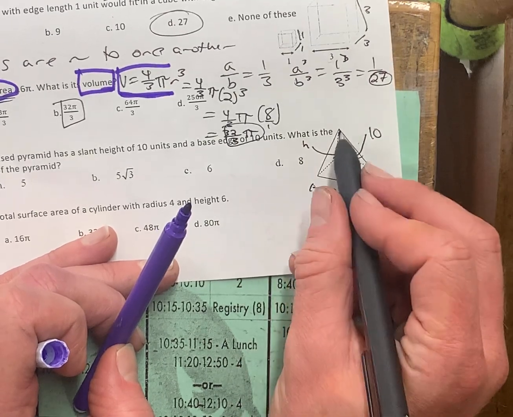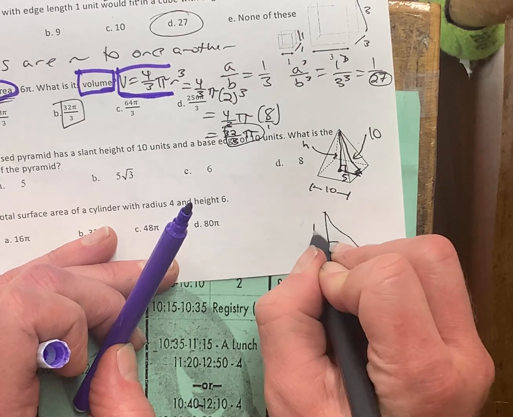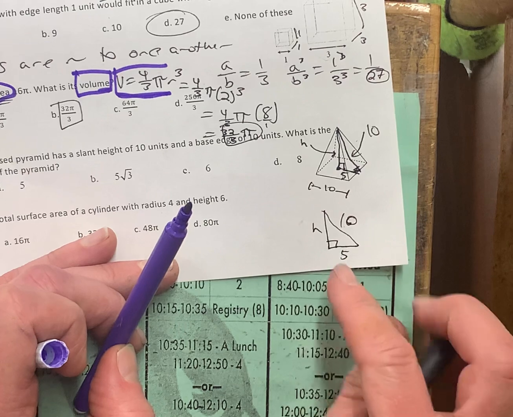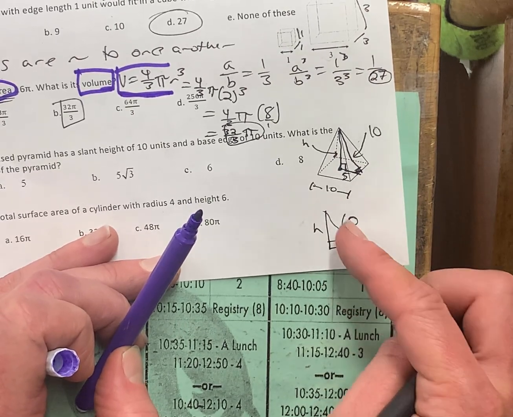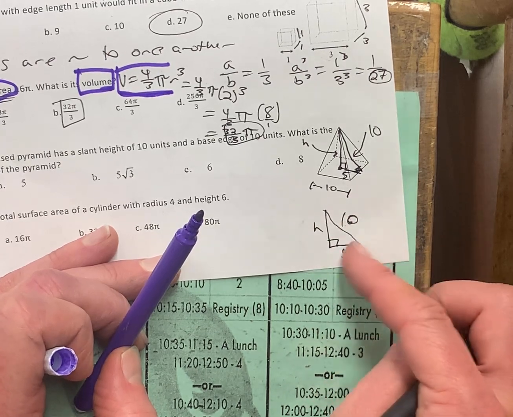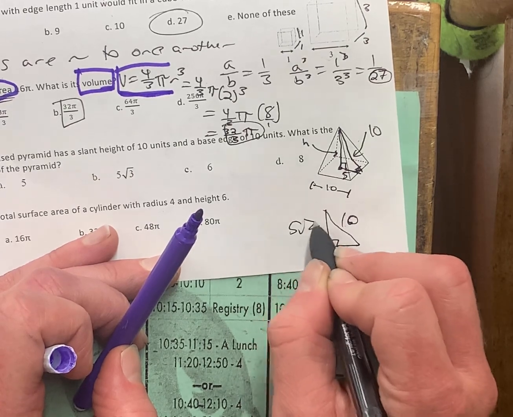So what I have here is a right angle running sort of inside of this pyramid, and I want to get H, okay? And if this is 5, this is 10, okay? There's only one kind of triangle that has a 1-to-2 ratio between one of the legs and the hypotenuse, and that is a 30, 60, 90 triangle, okay? So this is 5, this is 10. This has to be 5 root 3, okay?